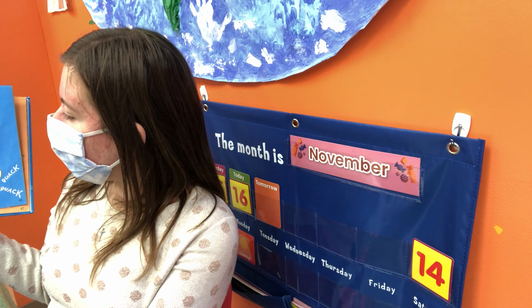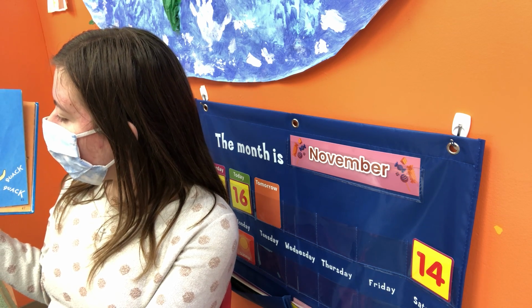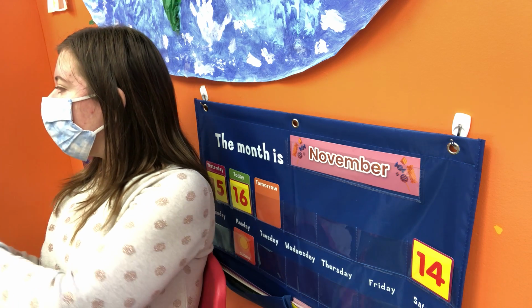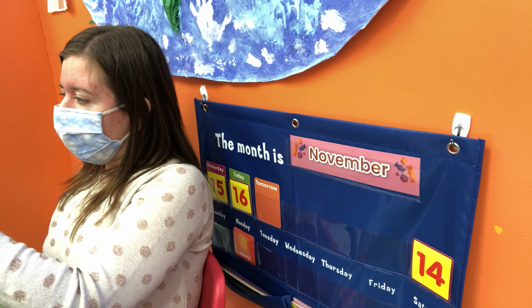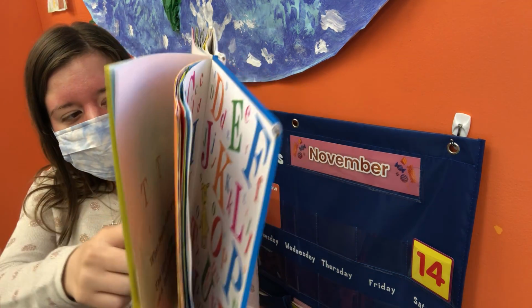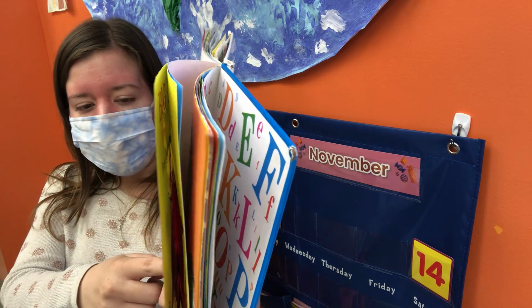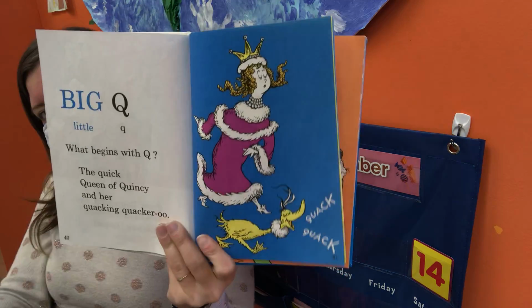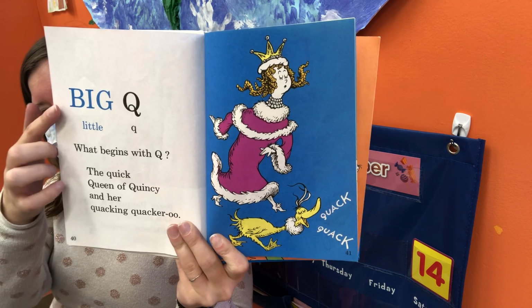Big Q, little q. What begins with Q? The quick queen of Quincy and her quackling quackaroo. So we have big Q, little q. Queen starts with Q. The queen of Quincy and her quacking quackaroo. So this starts with the letter Q. Big Q, little q.